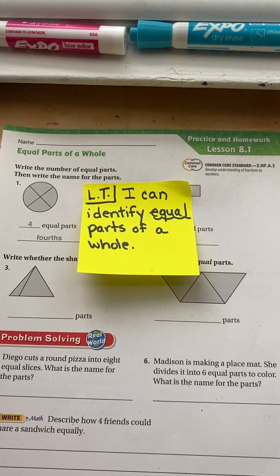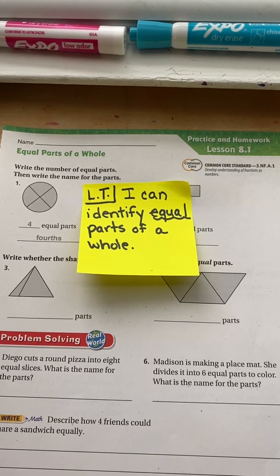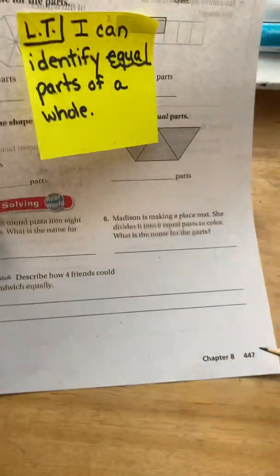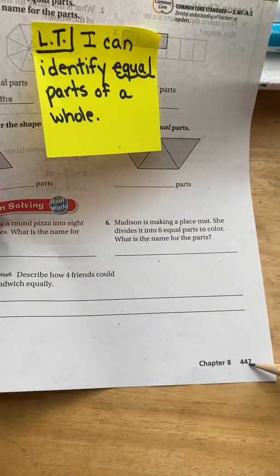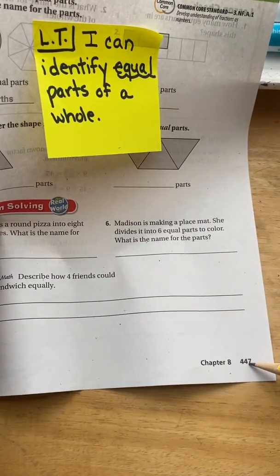It is now about 2:45. I am going over tonight's homework for my class and Mrs. Graham's class. Again, today is Monday, March 1st, 2021. Your homework for tonight was pages 447 and on the back of this sheet, 448.